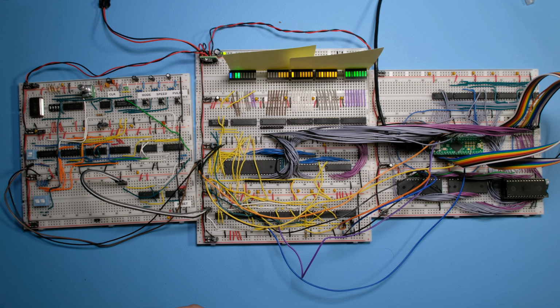I think this one has been long enough. So in the next episode, I think we're going to start adding some I/O. Add a new breadboard here with some peripheral interface adapters, specifically the 65C21. And so the computer is going to be able to input and output data. So that's going to be pretty exciting.